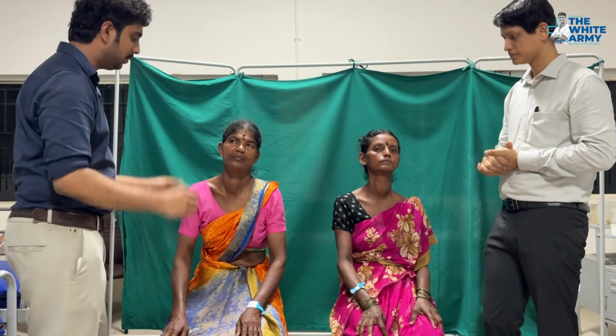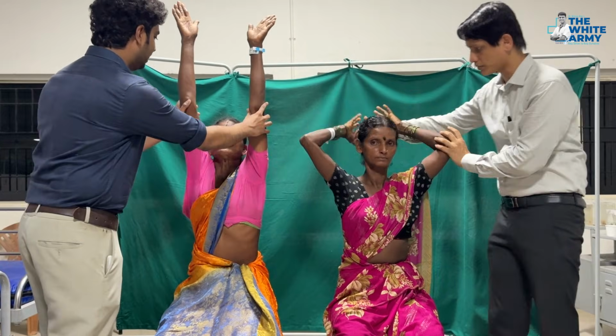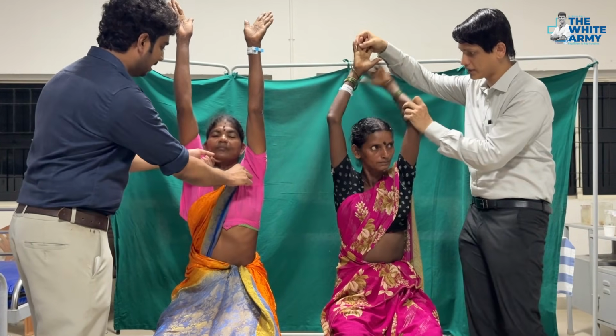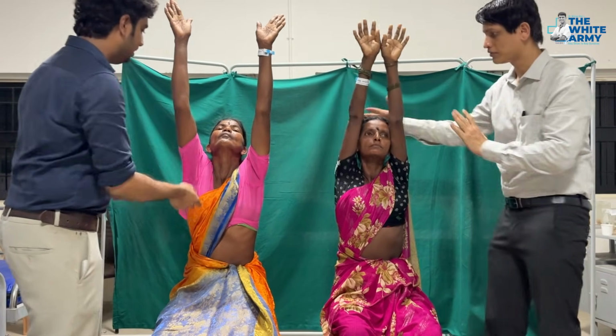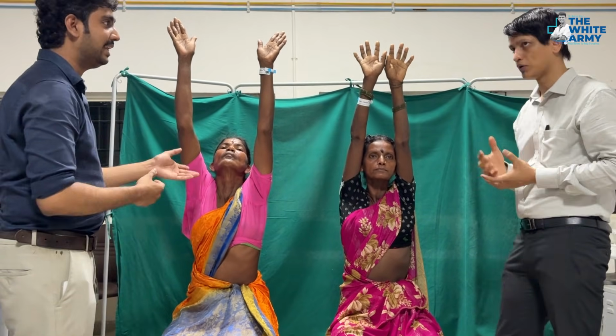So we ask the patient to raise their hands above the head and touch the ears. We ask them to hold for 30 seconds. Look for facial congestion and dilated veins.